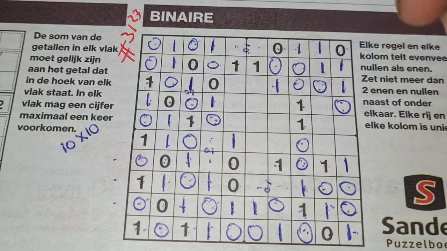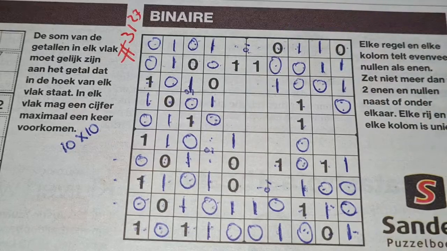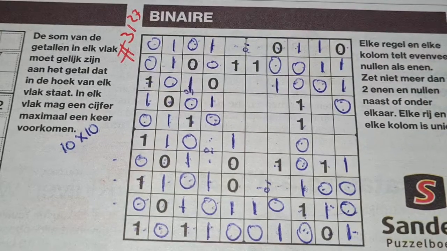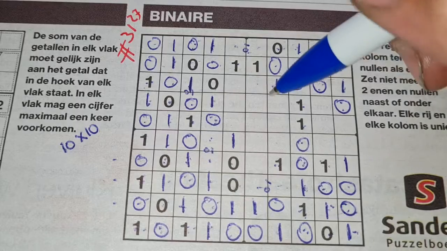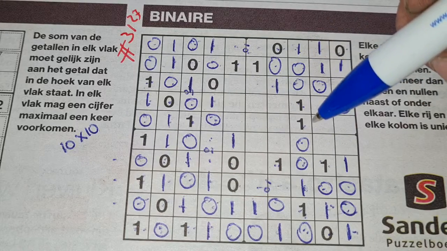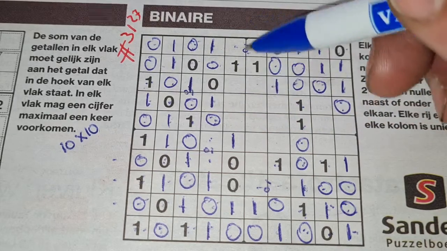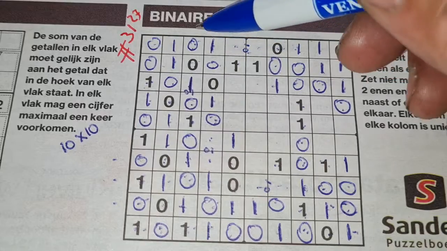Interesting. Oh, and a 1. Come on. It's taking too long. Where's the opening? Do I need to compare? That's the question.